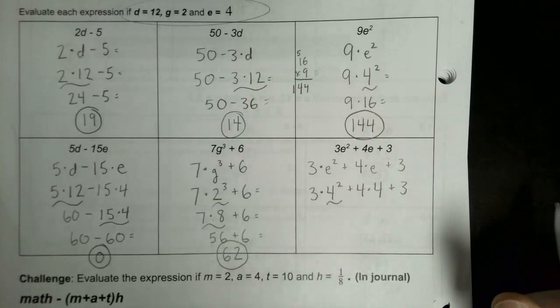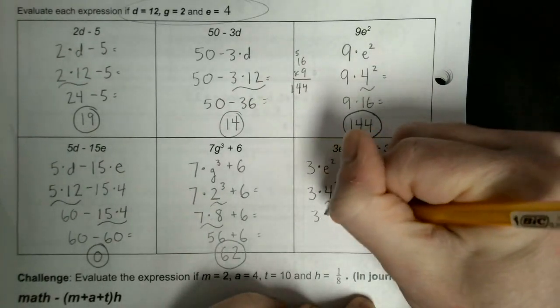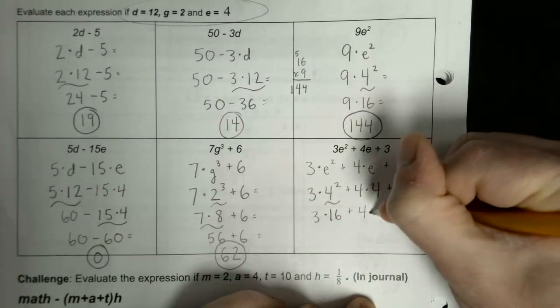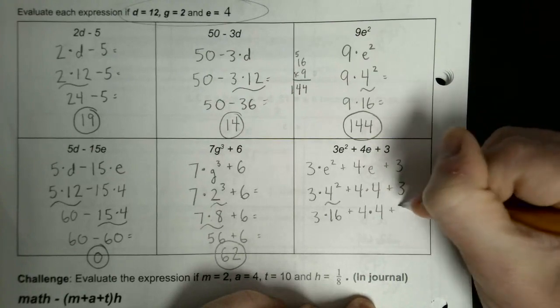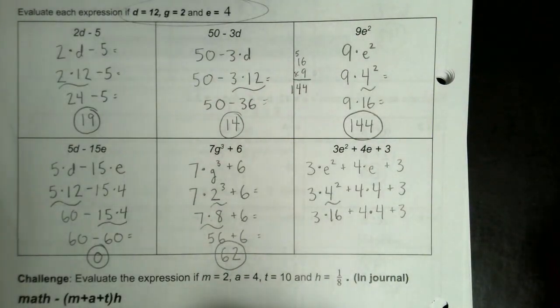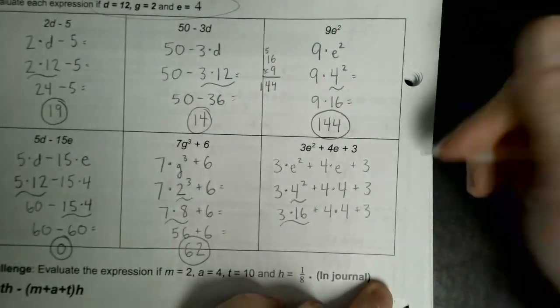4 squared means 4 times 4, which is 16. So we have 3 times 16 plus 4 times 4 plus 3. Go back to the start. Parentheses. No. Powers and roots. No. Multiplication and division from left to right. We're going to start here. Start from the left. Might have to do that off to the side.